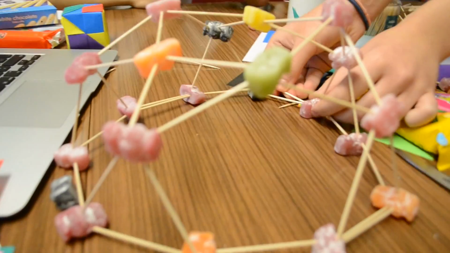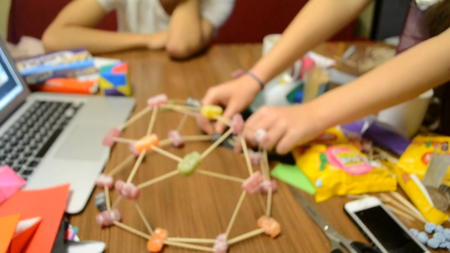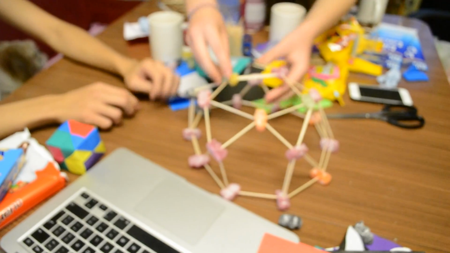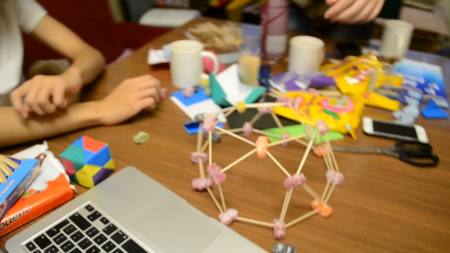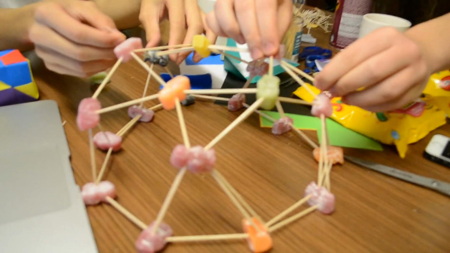We used 30 jelly babies and 60 toothpicks as this fits the properties of the solid. We decided to use toothpicks as they were uniform in length, which would give us regular polygons, and chose to use jelly babies instead of blue tack as we cannot alter the shape of jelly babies easily, making the vertices a lot stabler.